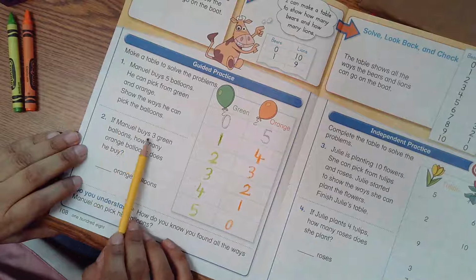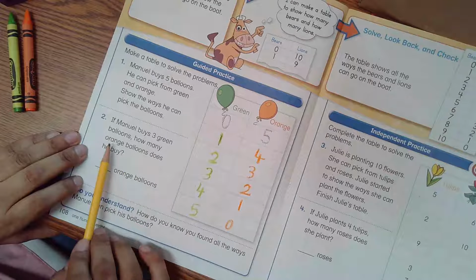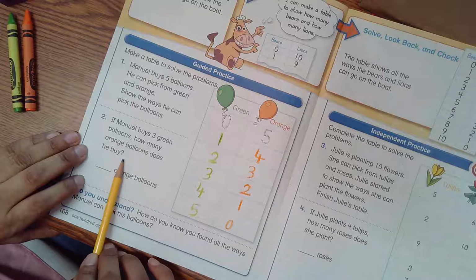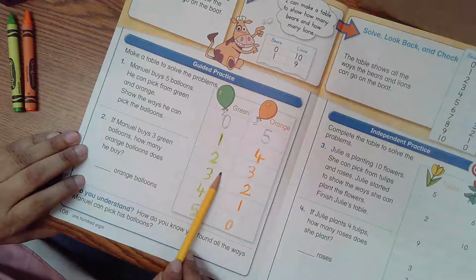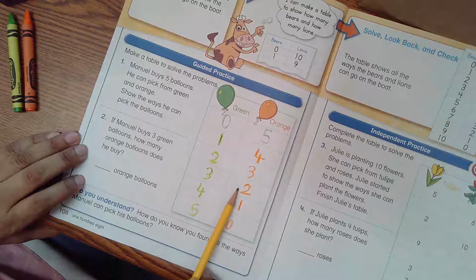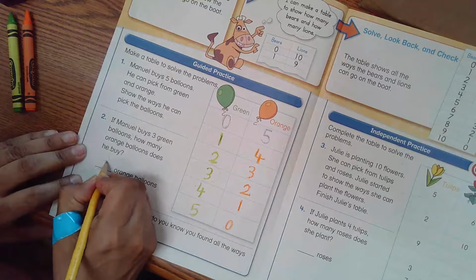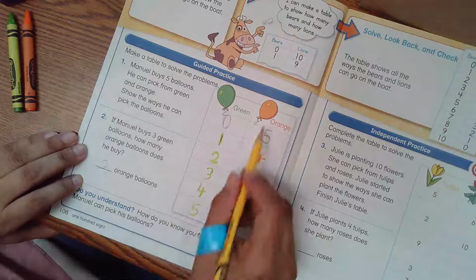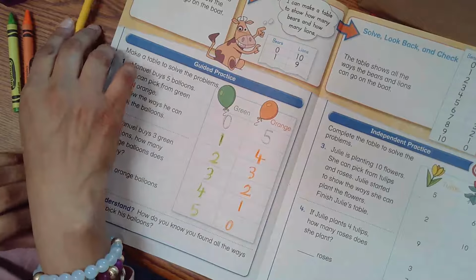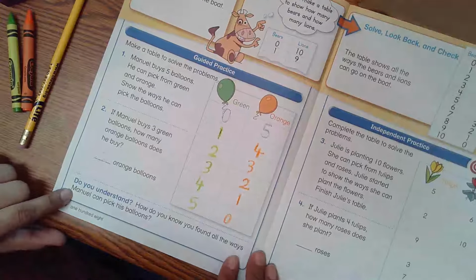If Manuel buys 3 green balloons, how many orange balloons does he buy? Very good, 2. Because I know 3 and 2 makes 5, right? All right, do you understand?